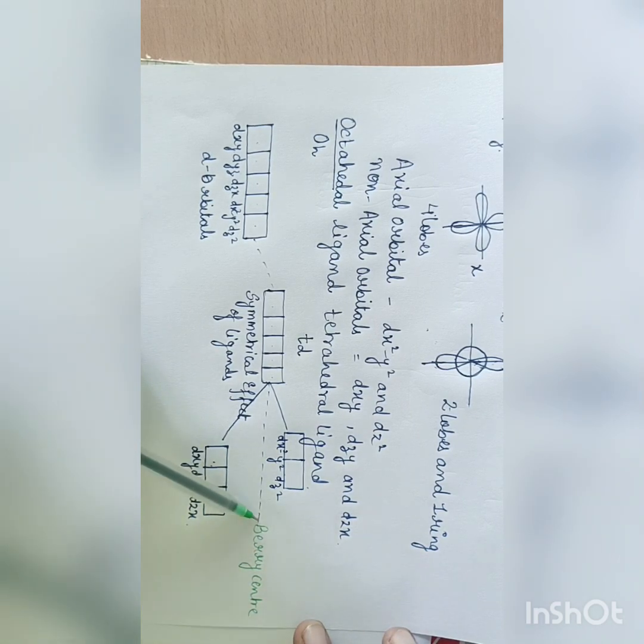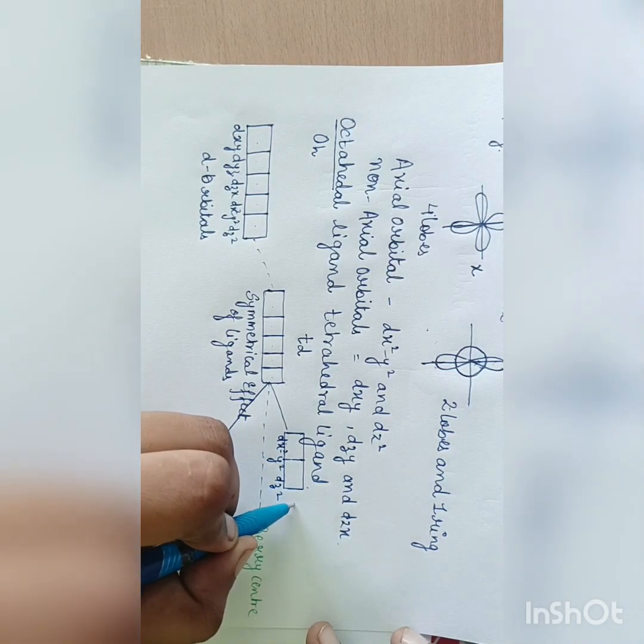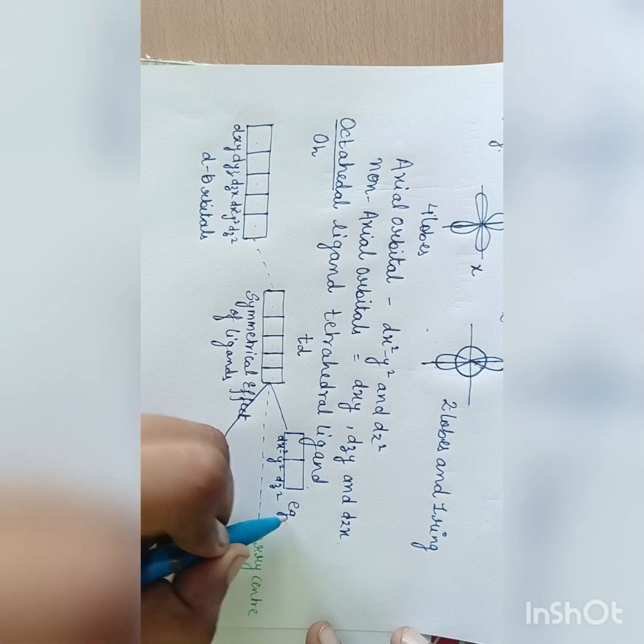Above the barycenter, there are dx square minus y square and dz square. These 2 orbitals whose energy is increasing are called Eg orbitals.